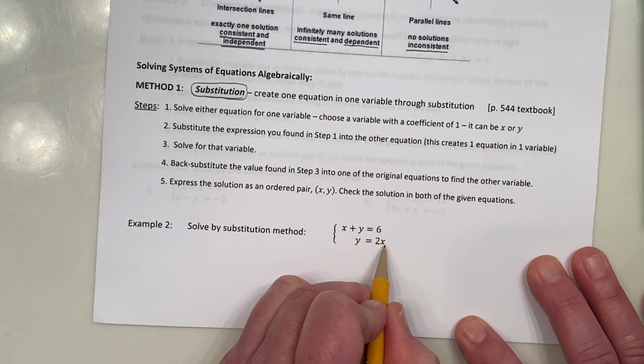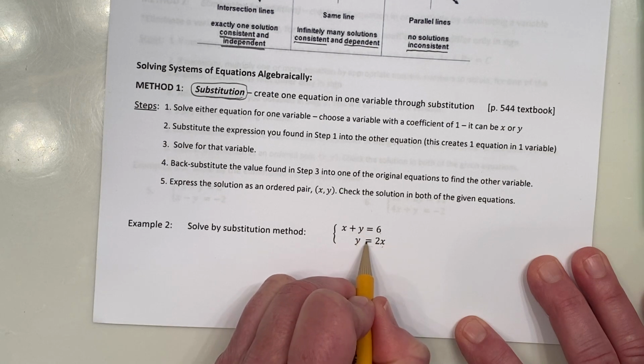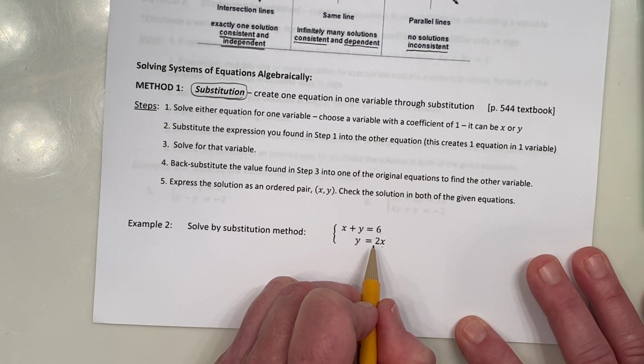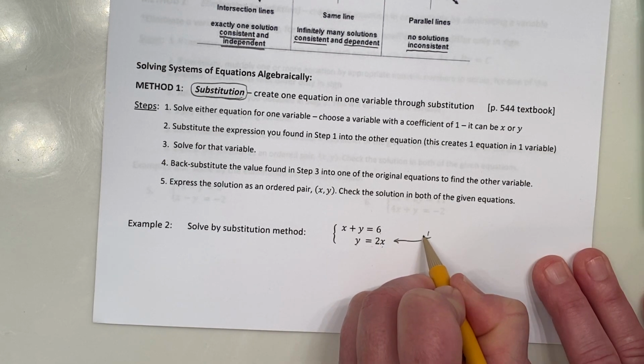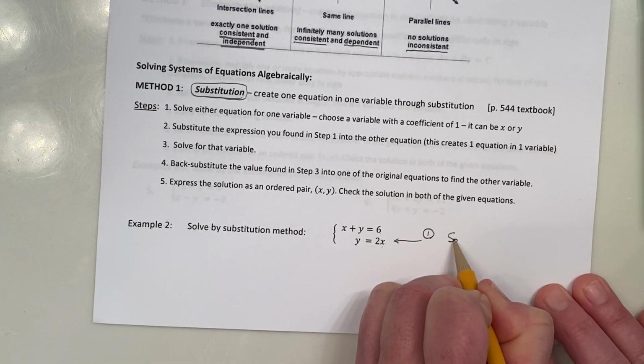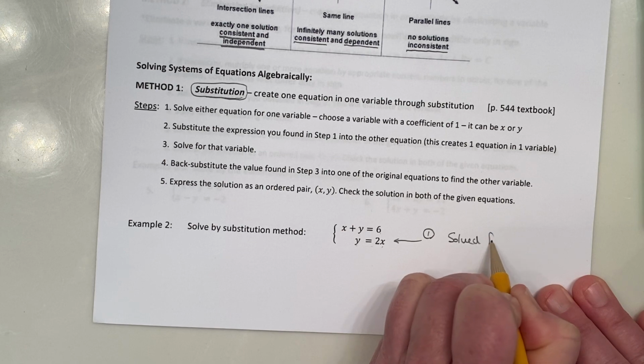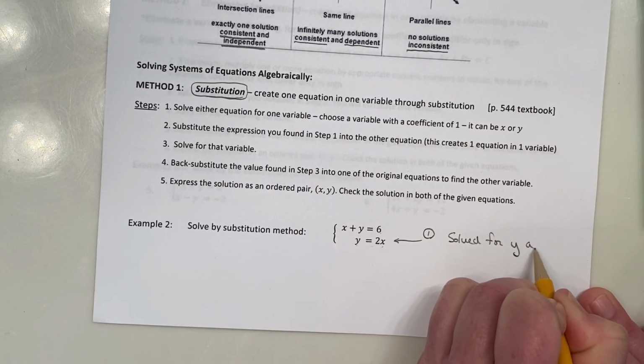I think I'm going to start with the bottom equation. I want to take one of the two equations and isolate either x or y on one side of the equation. This is already solved for y, so this is really step 1.